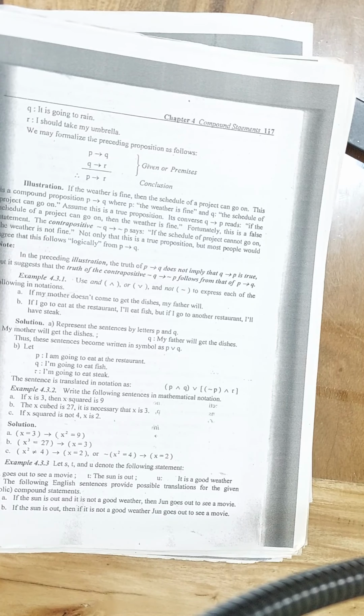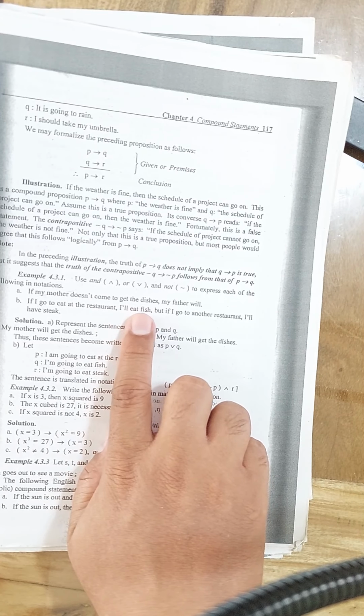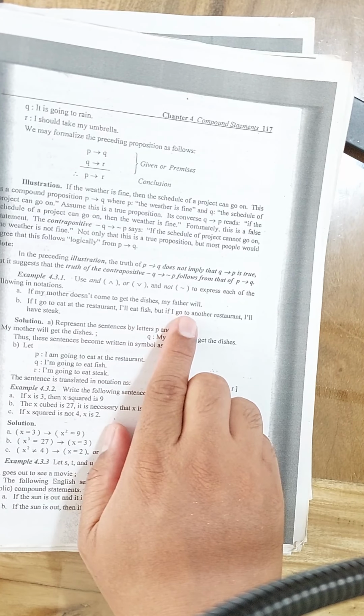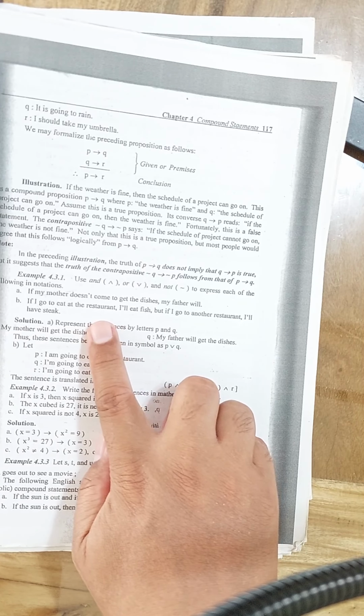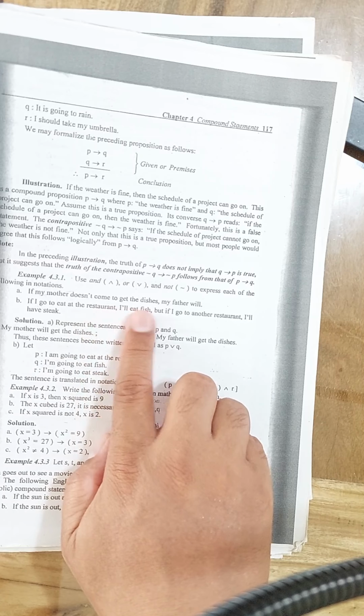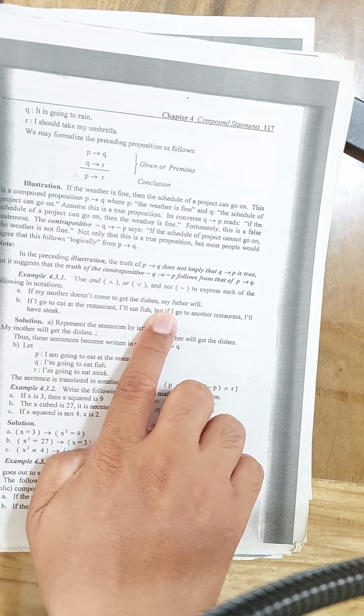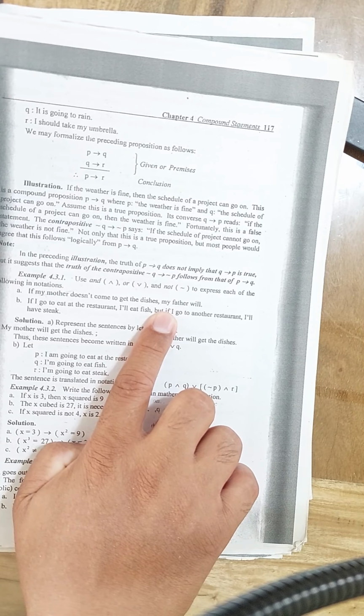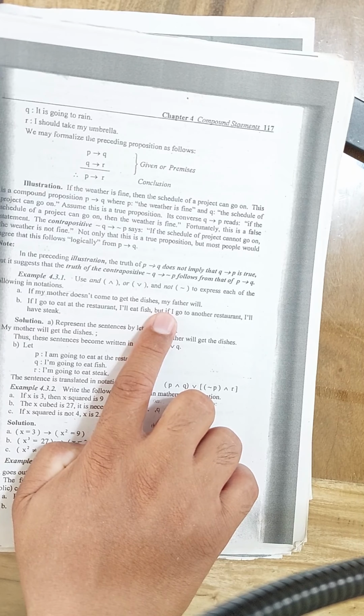Okay, so we have here the example. Use and, or, and not to express each of the following in notation. If my mother doesn't come to get the dishes, my father will. If I go to eat at the restaurant, I'll eat fish. But if I go to another restaurant, I'll have steak. What compound statement or connective should we use here?